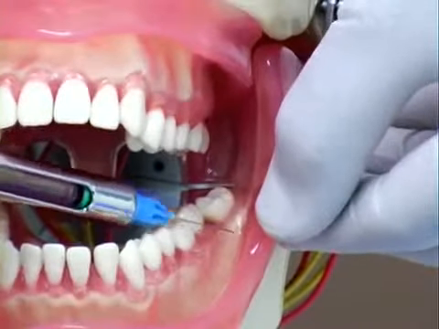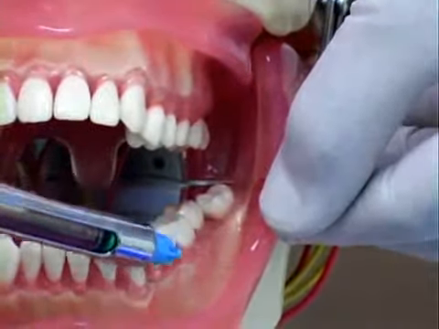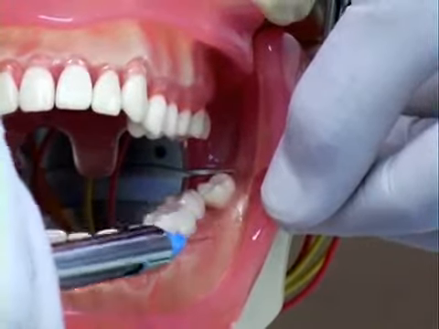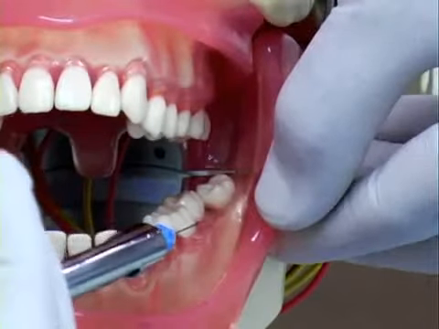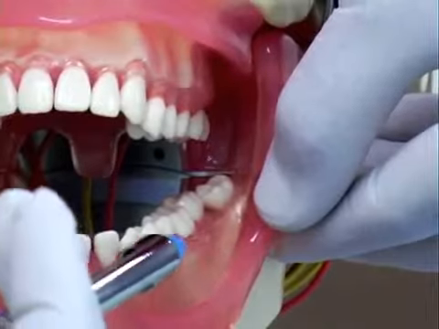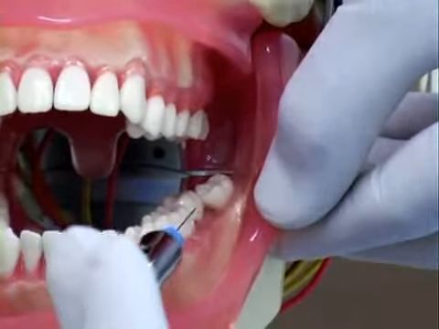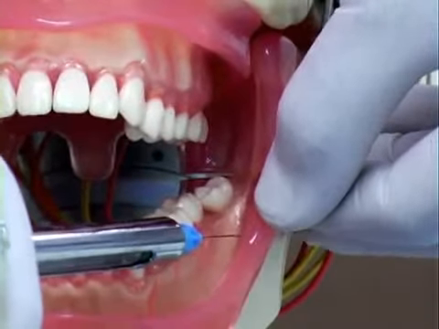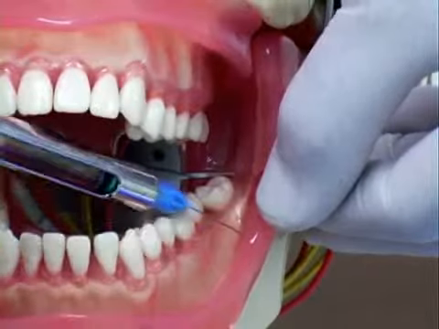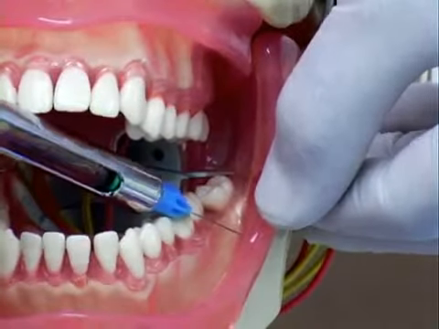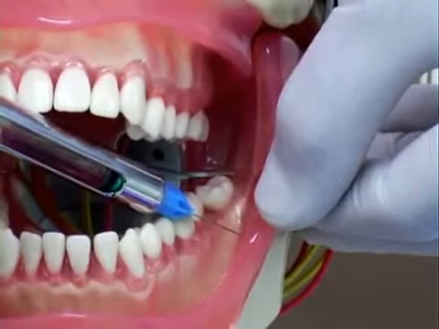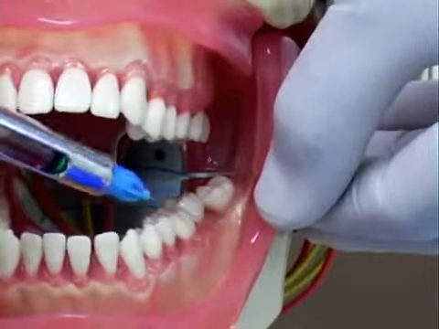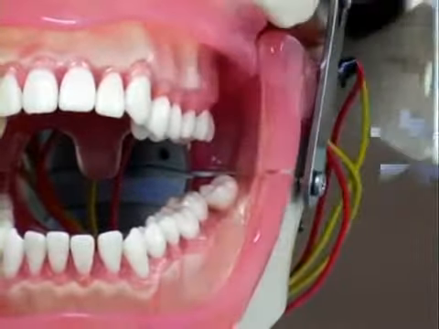All you have to do is just find the mucogingival junction, which is the junction between the free gingiva and the attached gingiva, and lies about 1 to 1.5 centimeter from the gingival crevice. This is the area where you have to deposit for blockage of the long buccal nerve. You have to advance the needle up to 0.5 centimeter inside the mucosa, and then again you have to deposit very slowly.